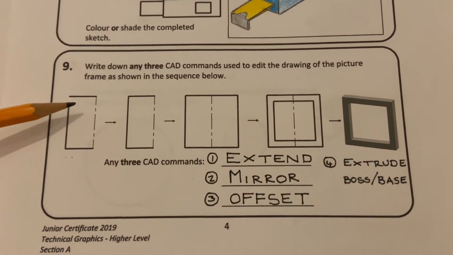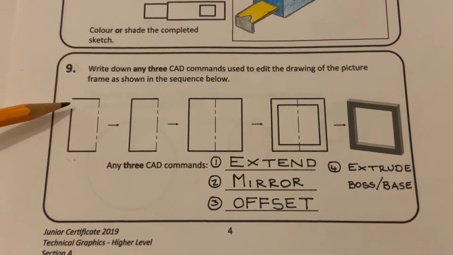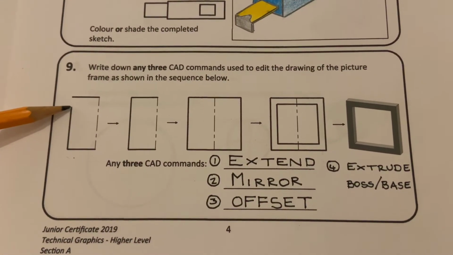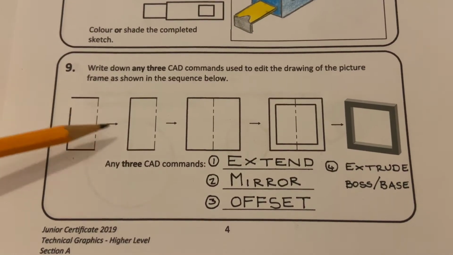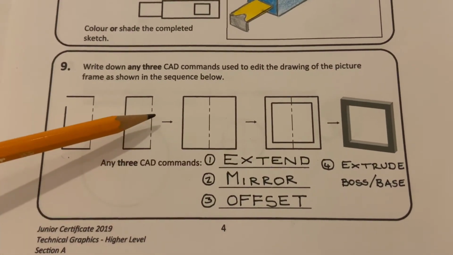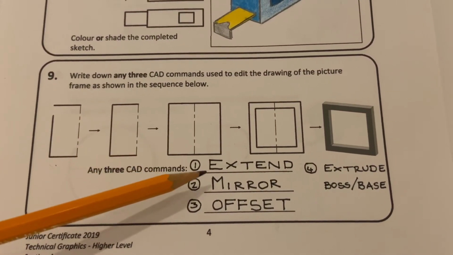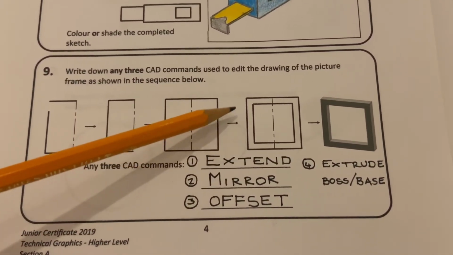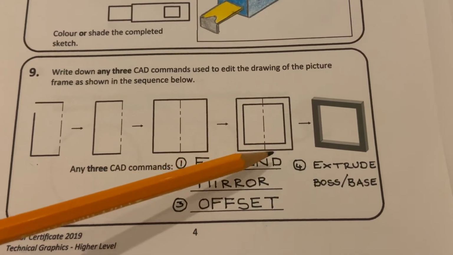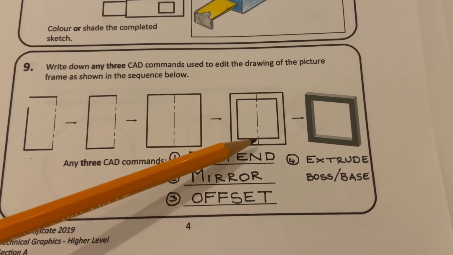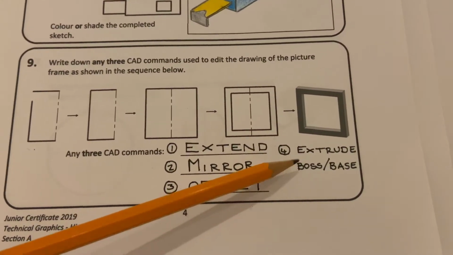So the different commands. First of all, we have a line that's short and we need to make it longer. The command is extend. Then we have this image here and we want to flip it over, so the command is mirror. Then we have this larger figure and we want to bring in a smaller one, the command is offset. And then to turn 2-dimensional into 3D, it's extrude boss base.